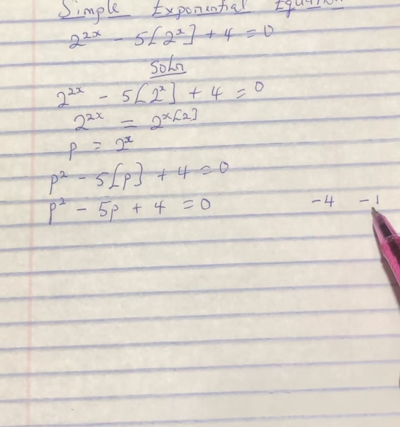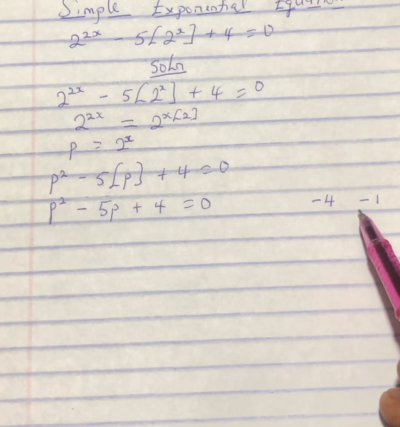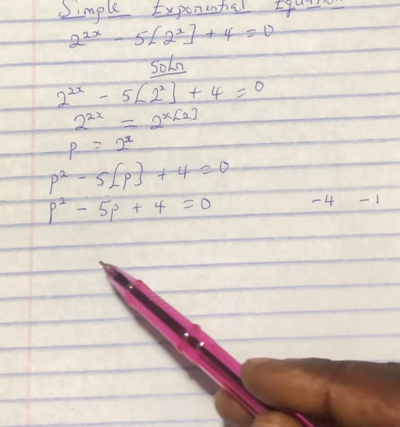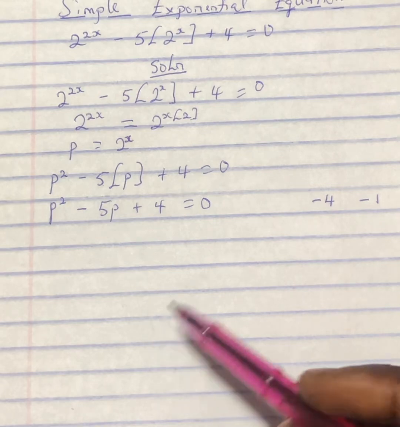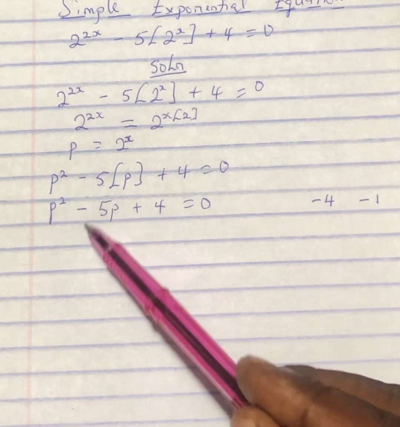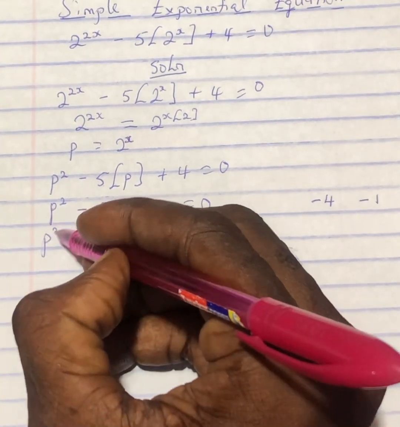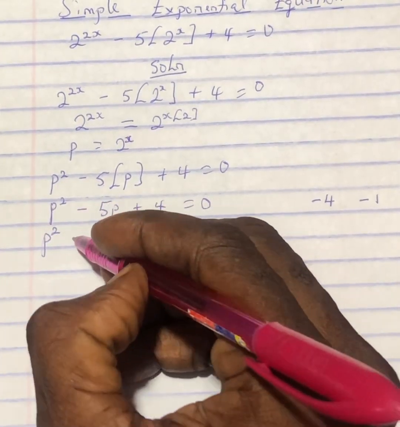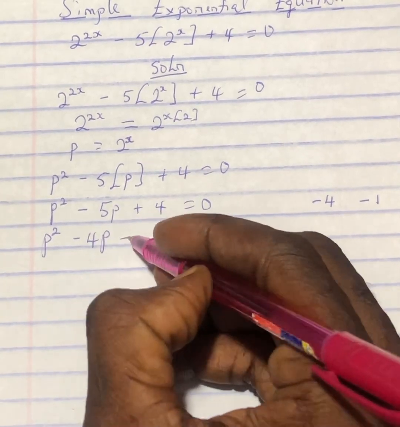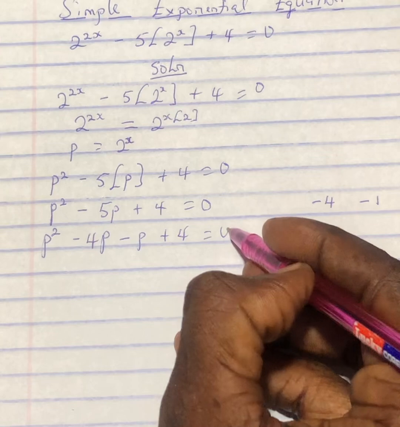Minus 4 times minus 1 is going to give us 4, and minus 4 plus minus 1 is going to give us our minus 5 back. So we are going to use these values to replace this. So let's continue. P raised to power 2 minus 4P minus P plus 4 is equal to 0.